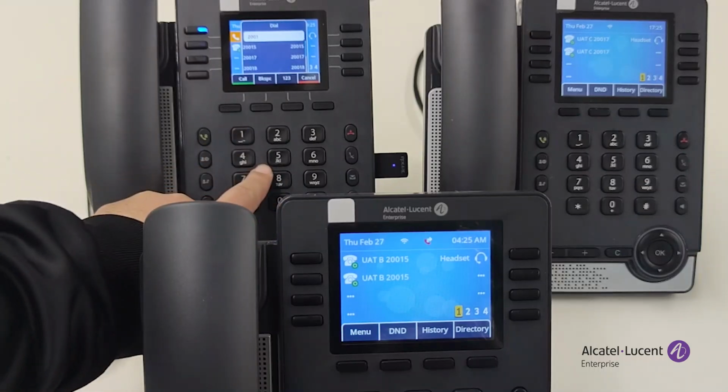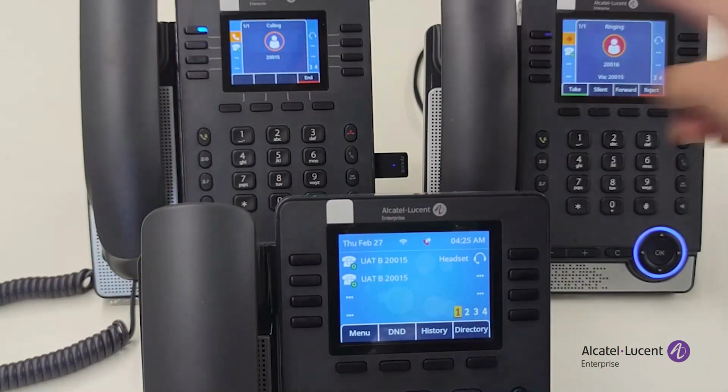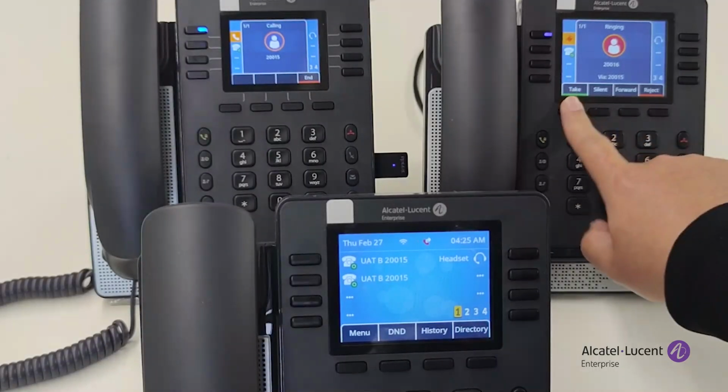Dial the number of the front desk phone again. When the call comes in, reject it if you're busy with something else. The call is forwarded to the backup desk phone.